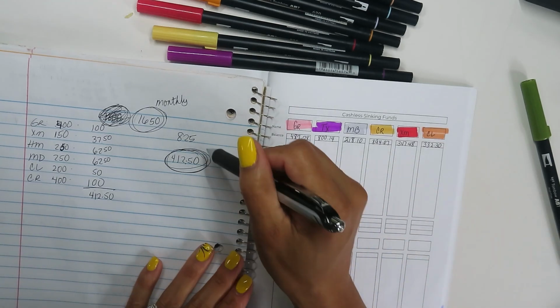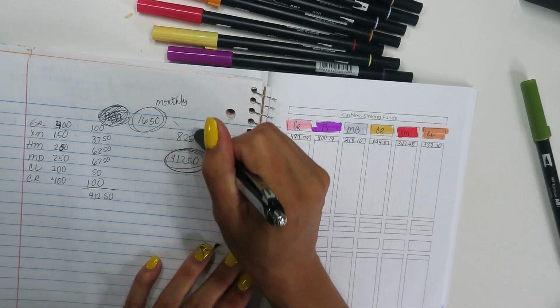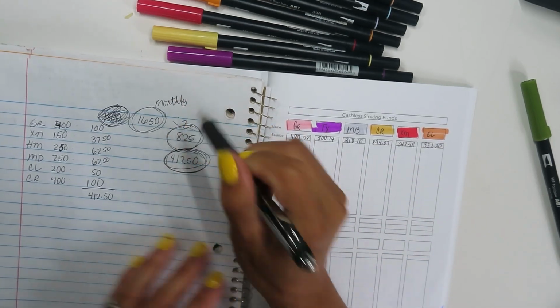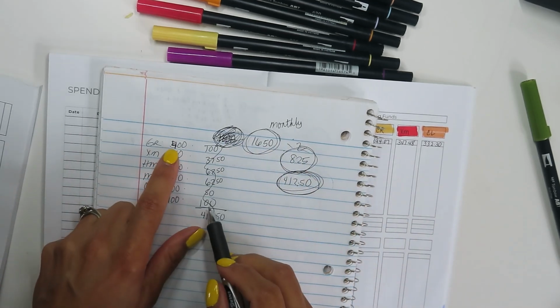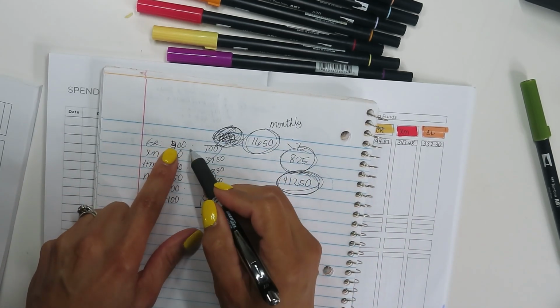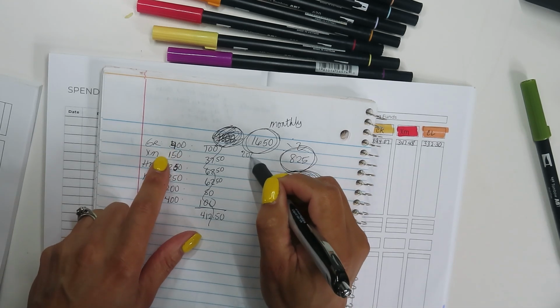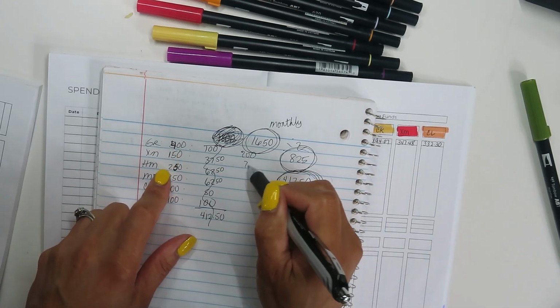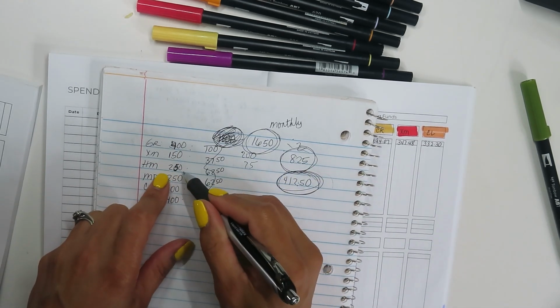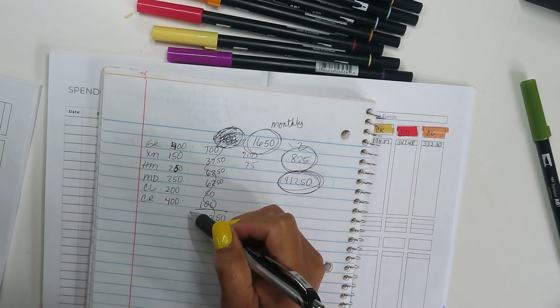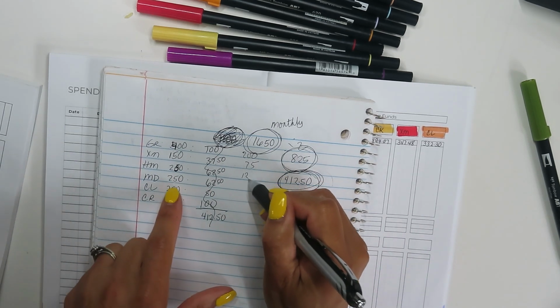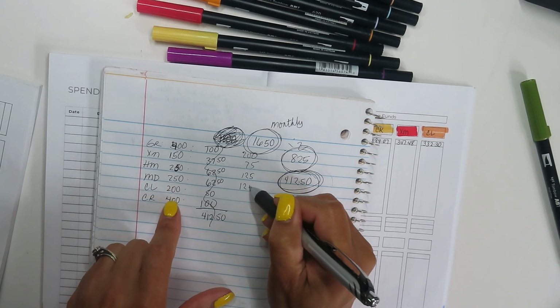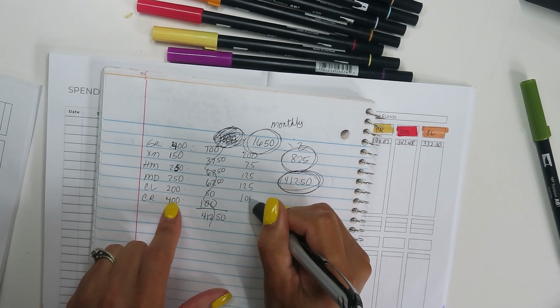If you get paid twice a month, then you got to divide that by 2, which is the $825. So that means it's not this one. That means you got to divide the groceries by 2. So instead of 400, it's going to say 200. Instead of 150, it's going to say 75. Instead of 250, 250 divided by 2, 125. And then 125. Then divided by 2 is 100.